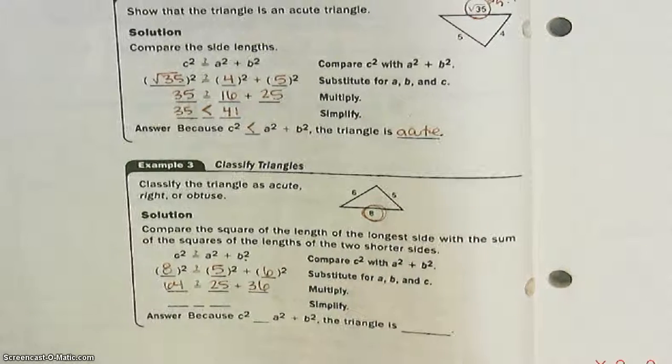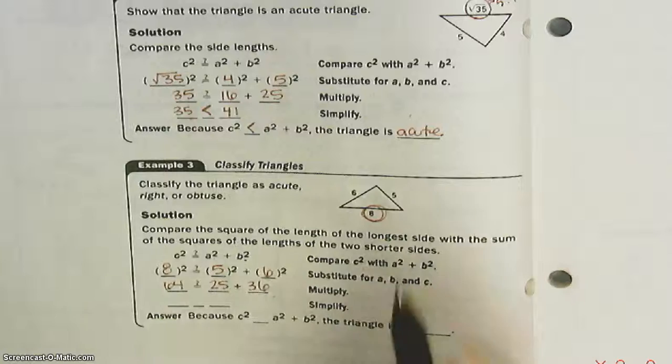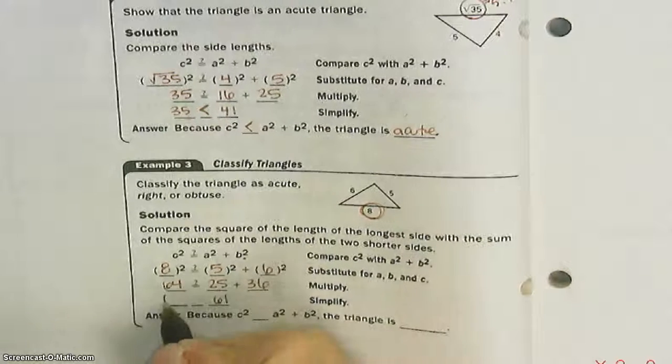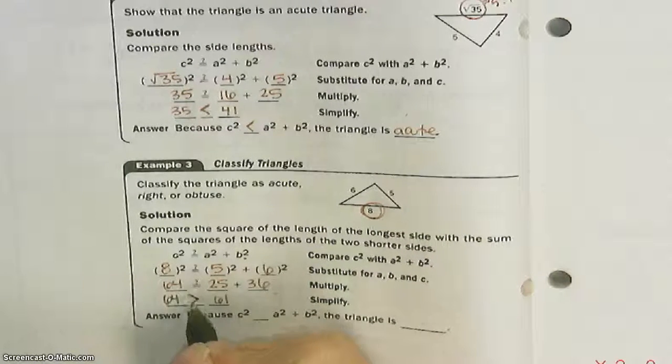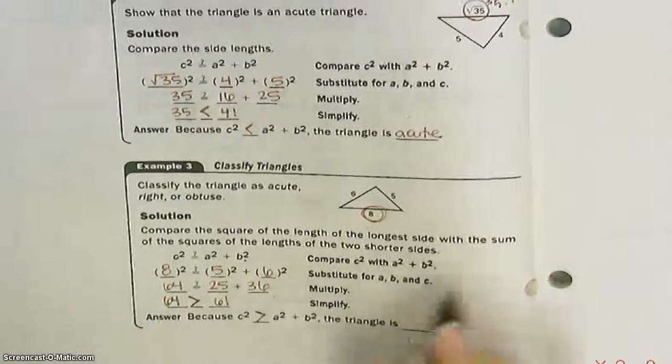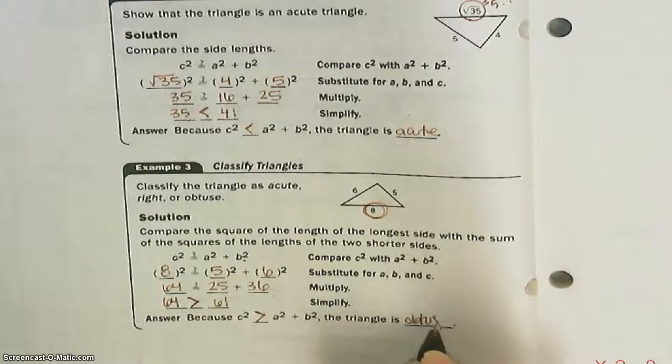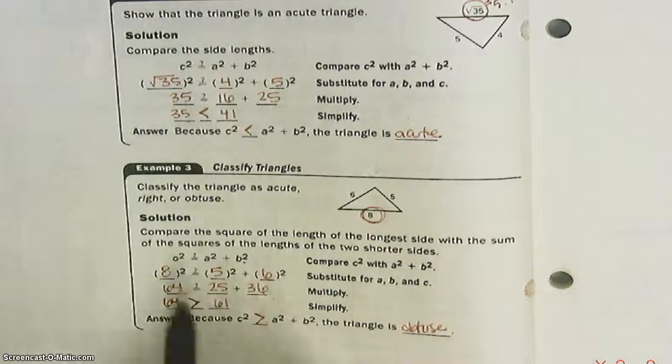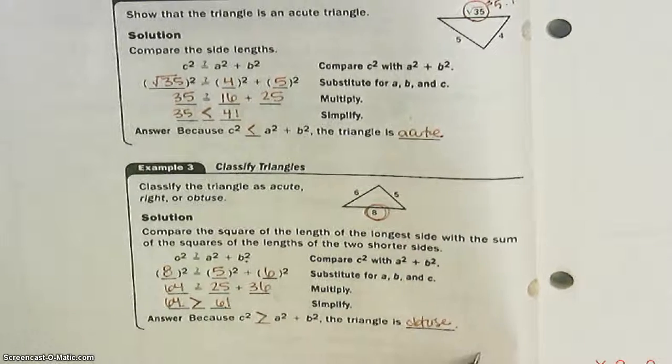All right, now it's time to compare. 25 plus 36 is 61. This is 64. 64 is bigger. C squared is bigger, which makes this triangle obtuse.